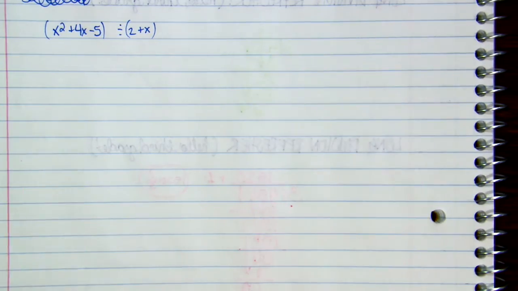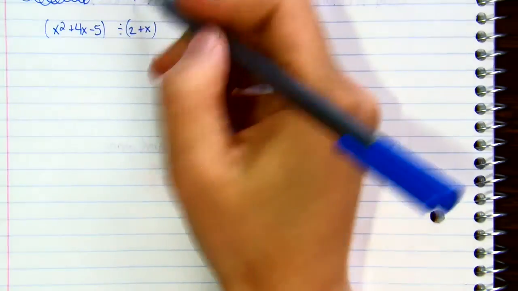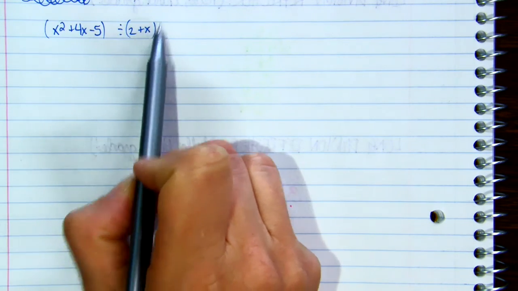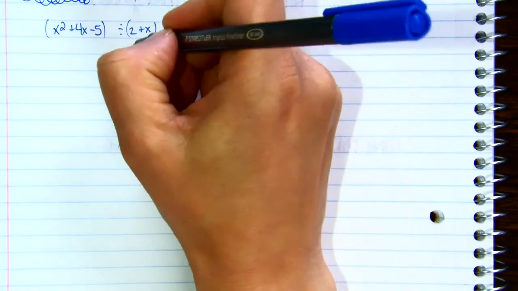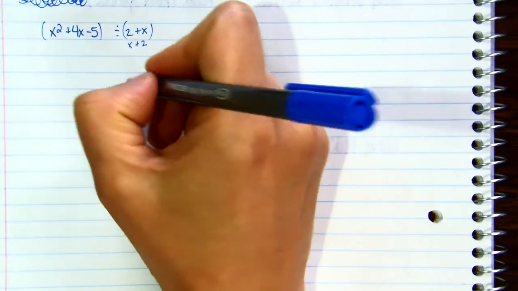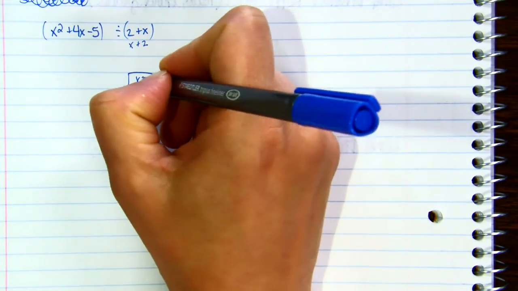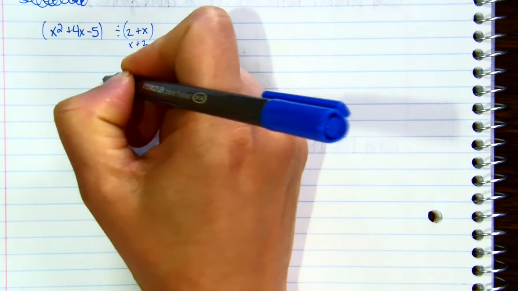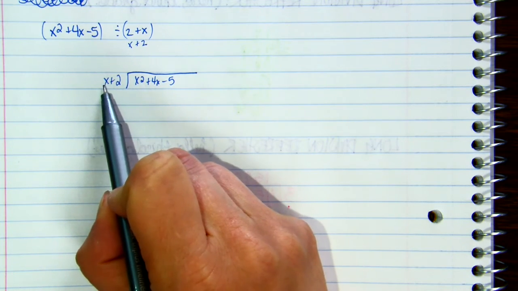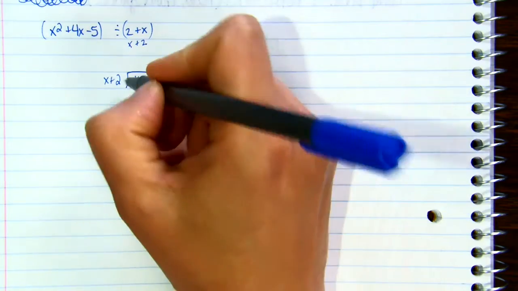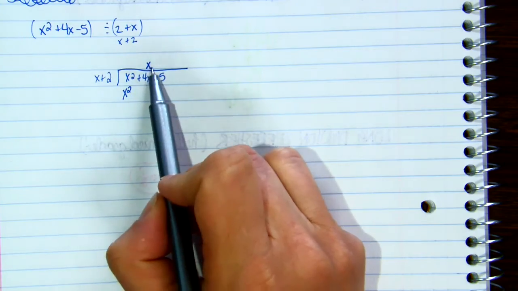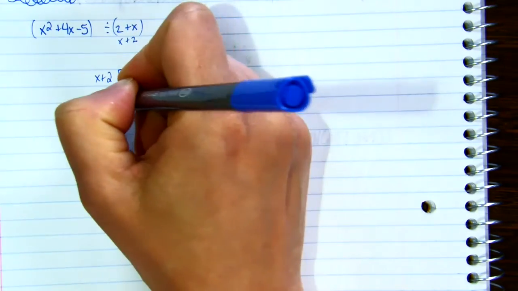All right, so here's another example problem just in case you wanted to see one more. I would look at this, x squared plus 4x minus 5 divided by 2 plus x. This is not written in standard form right here, this binomial. So it really should change to x plus 2. And then I'm going to set up with my division bar, x squared plus 4x minus 5 divided by x plus 2. This is just x squared, so I need to multiply x by x to give me x squared. So x times x is x squared, 2 times x is 2x.